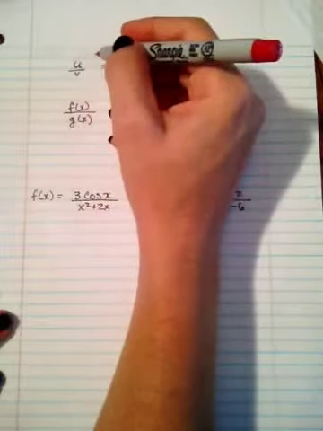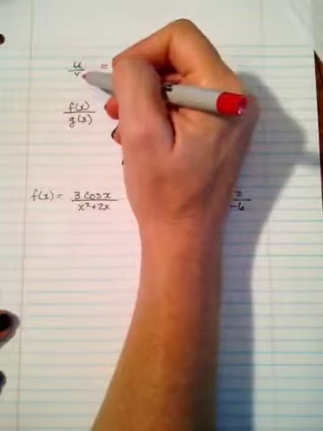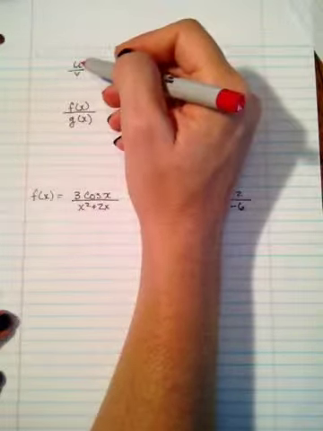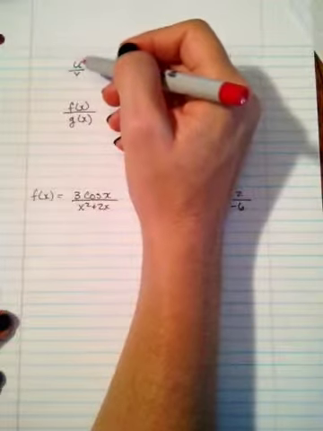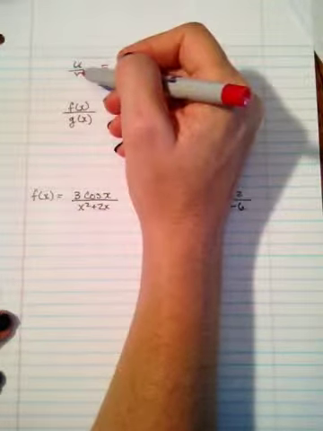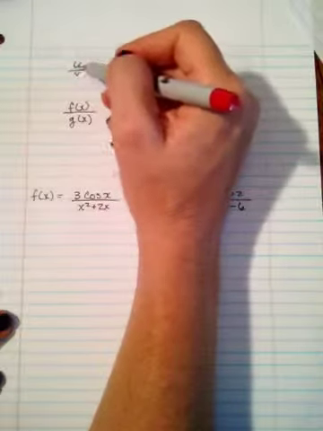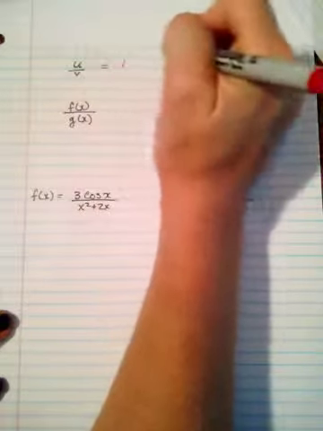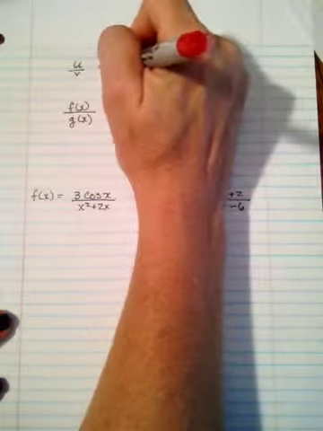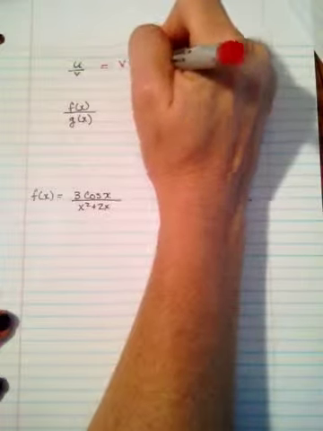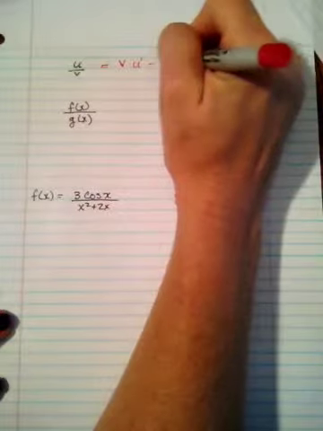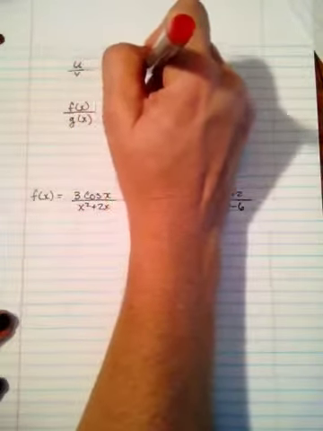So the way the quotient rule works, it'll be the bottom function, the denominator, times the derivative of the numerator. Then you'll subtract the numerator times the derivative of the bottom, the denominator, and it'll all be over the denominator squared. So that sounds very complicated, but it's the bottom, v, times the derivative of the top, u prime, minus the top, u, times derivative of the bottom, v prime, all over the bottom squared.